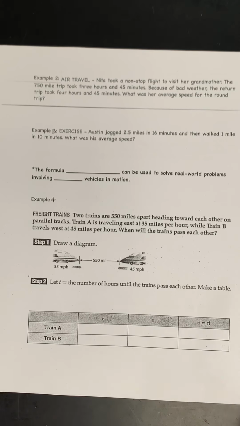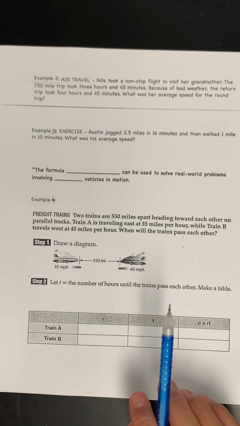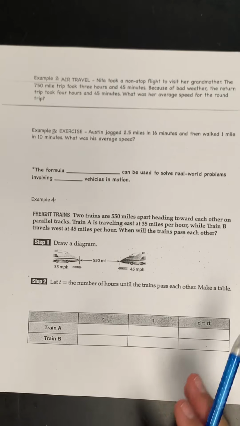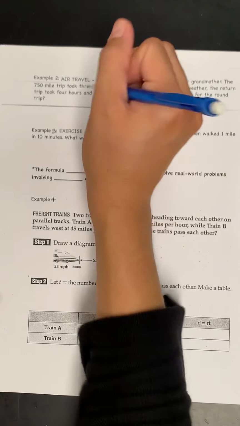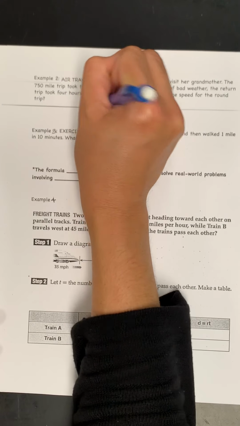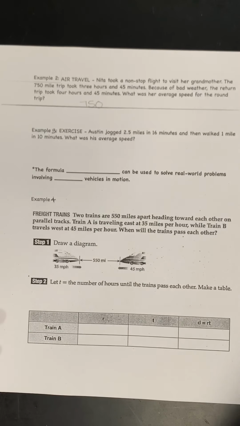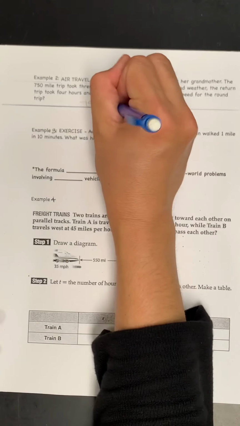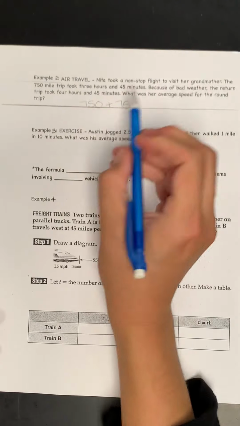Because of bad weather, the return trip took 4 hours and 45 minutes. What's her average speed? Once again, if you wanted to find the rate of the going and the return, you can. Otherwise, remember, we can do distance going, and since they're going from one place to the other and then back, the distance return would be the same.